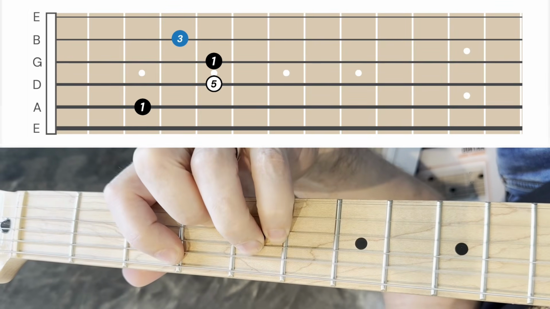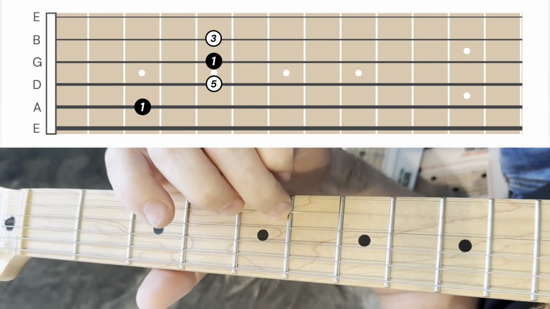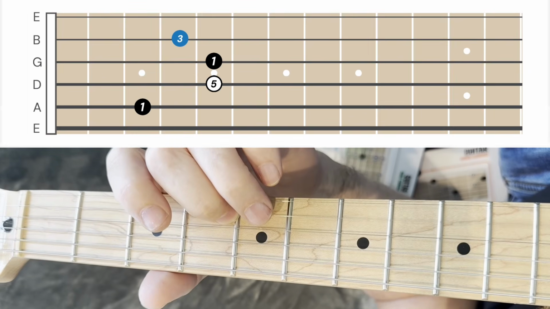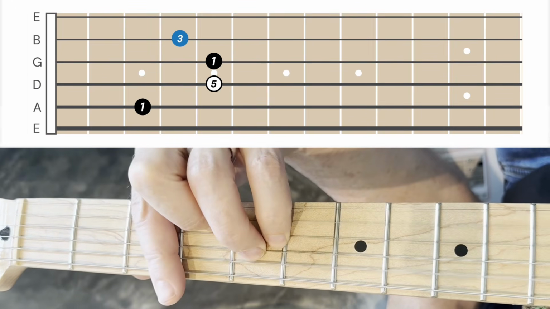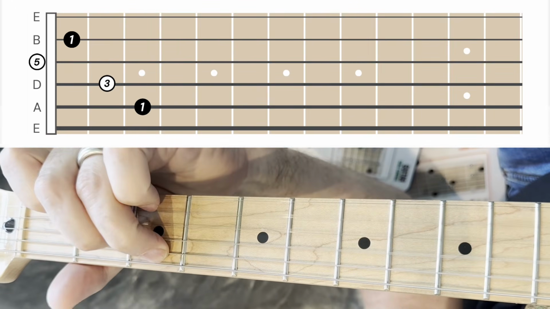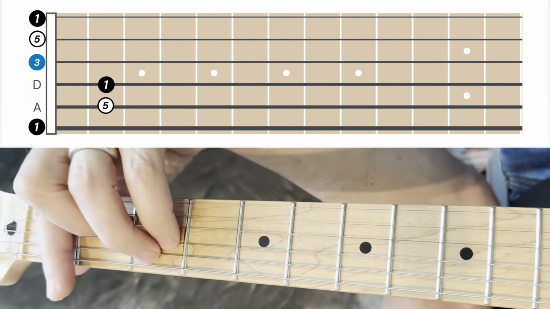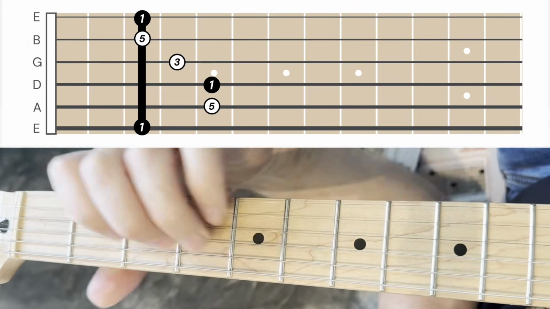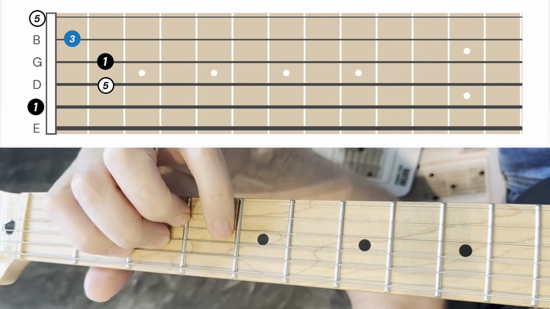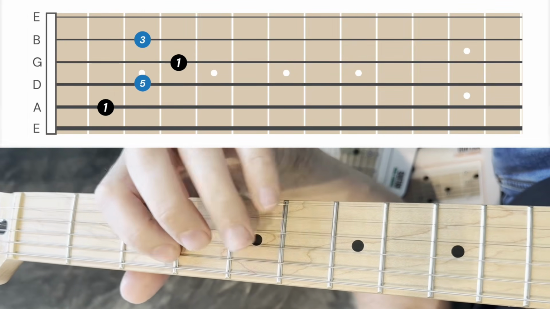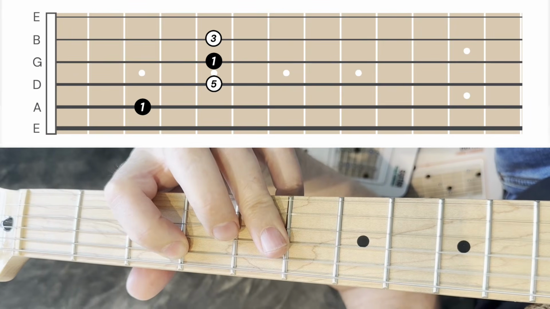This would be D minor because there's my third, and if I lower it by that half step, I get my D minor. So C, D minor, E minor, F, G, A, and B diminished, and back to C again.